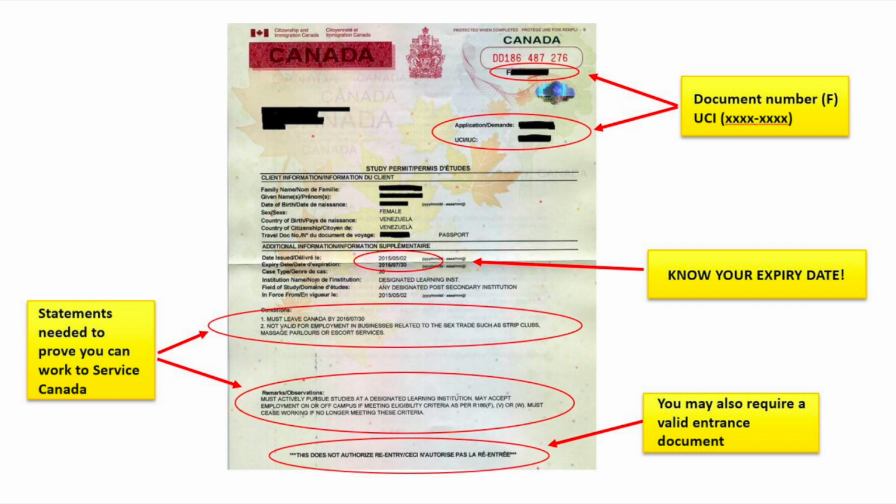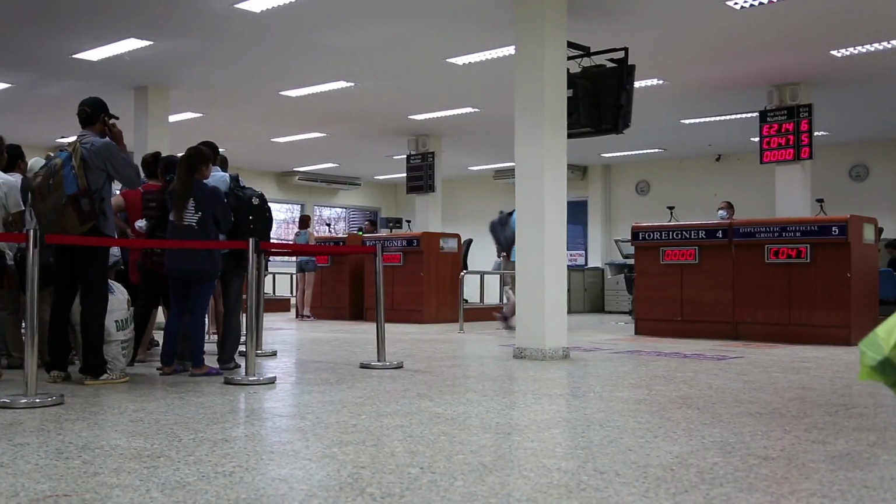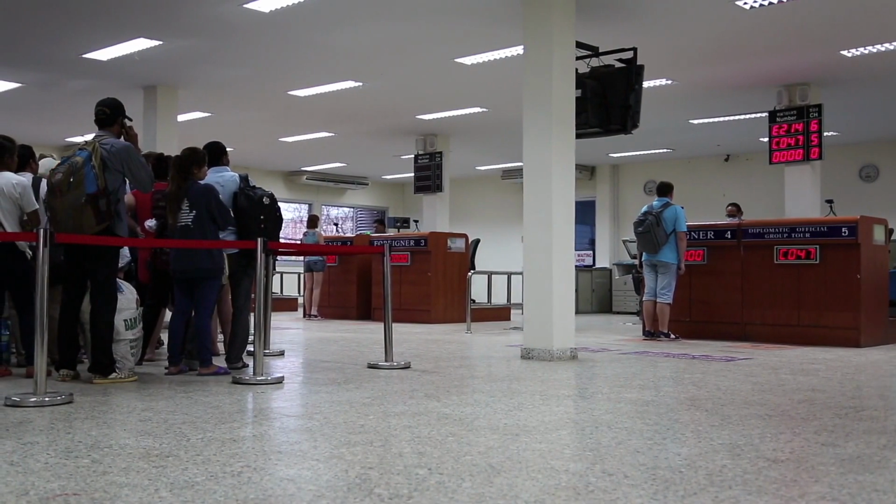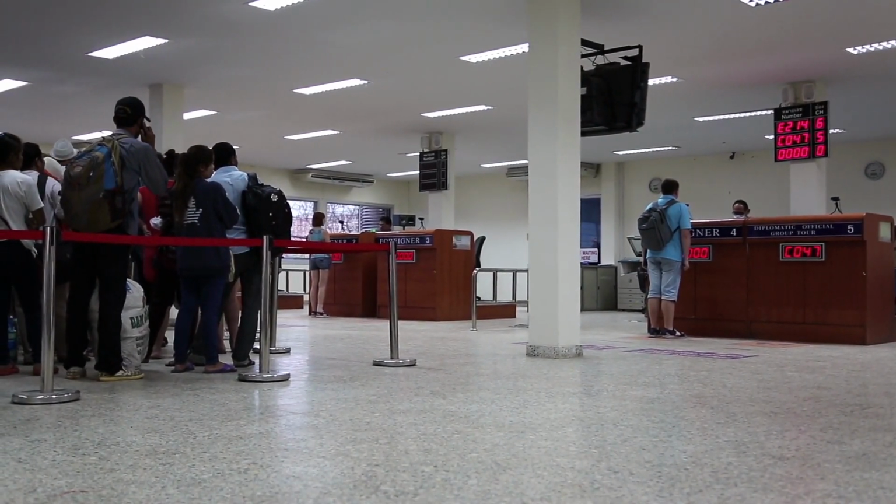It is usually valid for the length of your study program plus an additional 90 days. And it will also mention your work restrictions. That is, whether you are allowed to work on campus, off campus, and the number of hours that you are allowed to work. It will be granted to you by the immigration officer at the port of entry when you enter Canada.